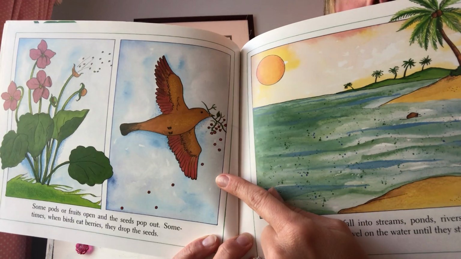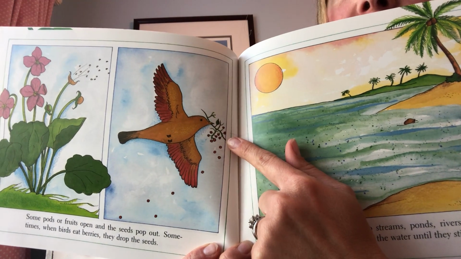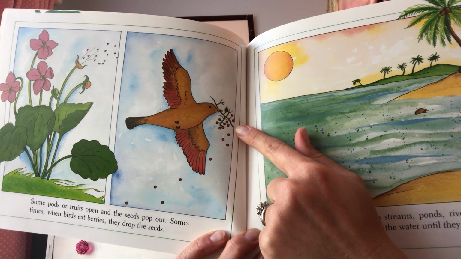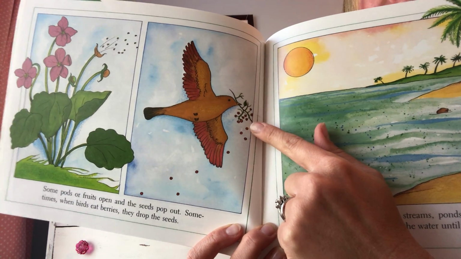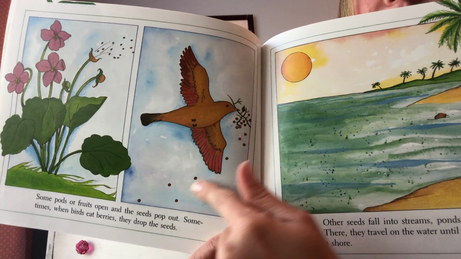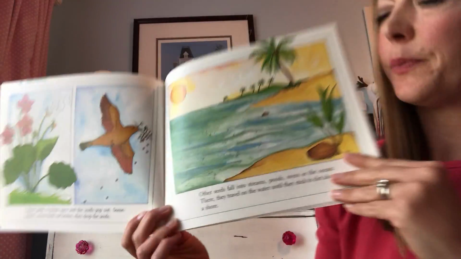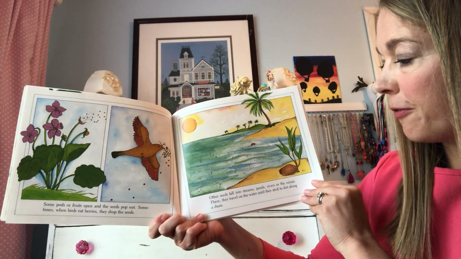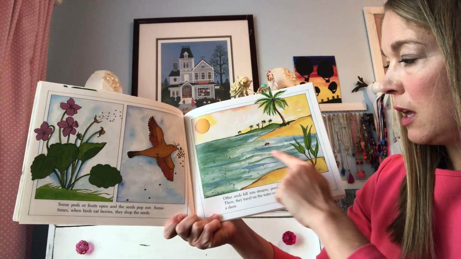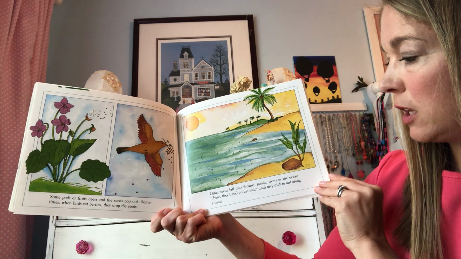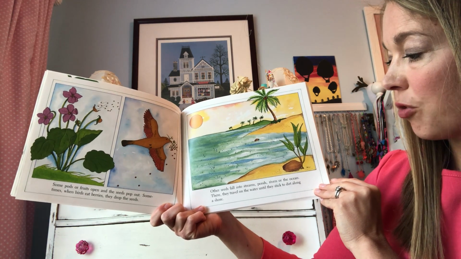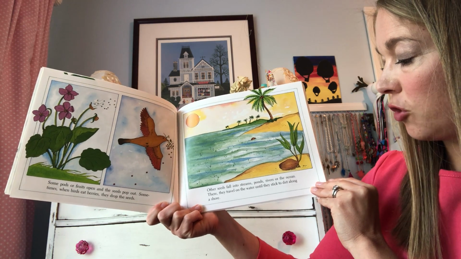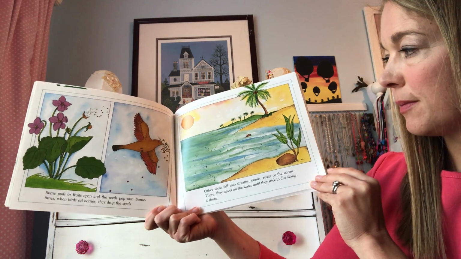This bird has taken some of the seeds and is taking them maybe to its nest, and while it flies away, several of them have dropped onto the ground. Other seeds fall into the streams, the ponds, or the rivers, or even the ocean, and there they travel on the water until they stick to dirt along a shore.